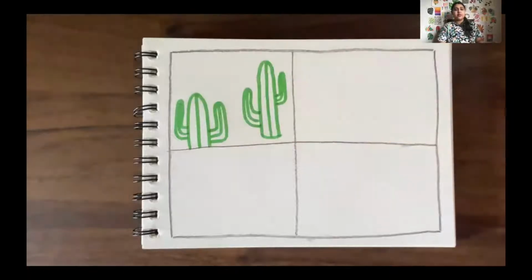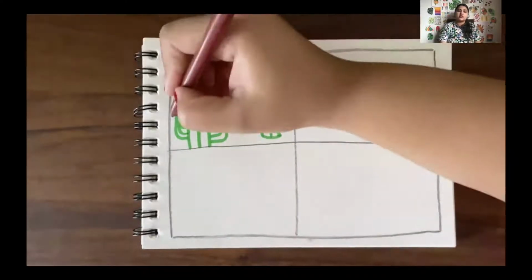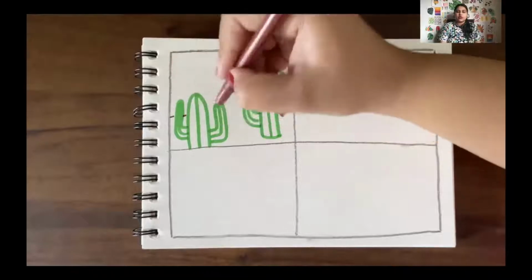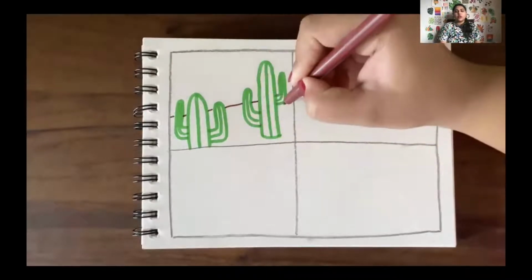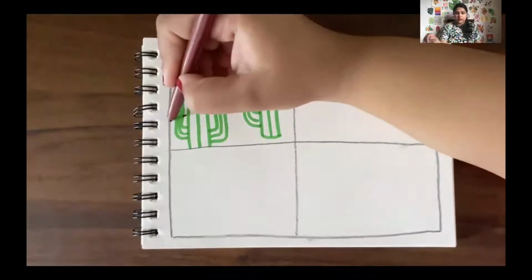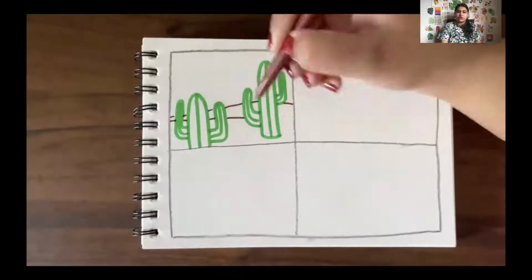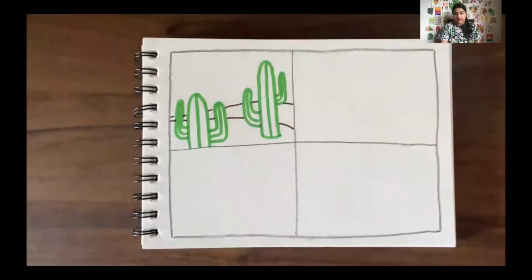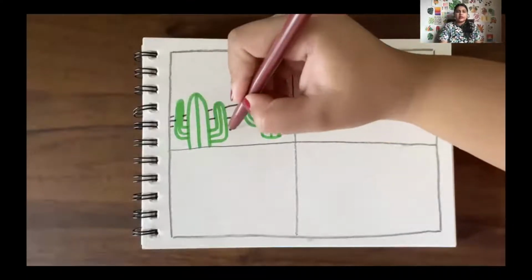Perfect. Now I'm going to take another sketch pen. I'm using my brown sketch pen right here. I'm just going to draw one sleeping line through and through, on which I'm going to draw another curved line coming through. So I'm just drawing a bunch of lines in the sand itself, a bunch of 3, 4 curves basically coming down.